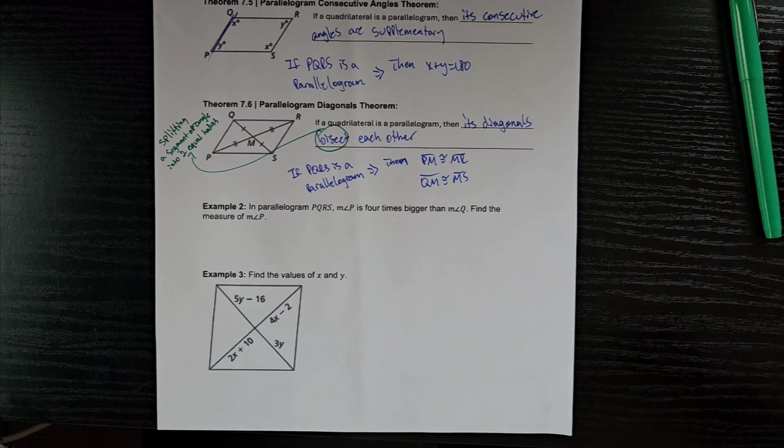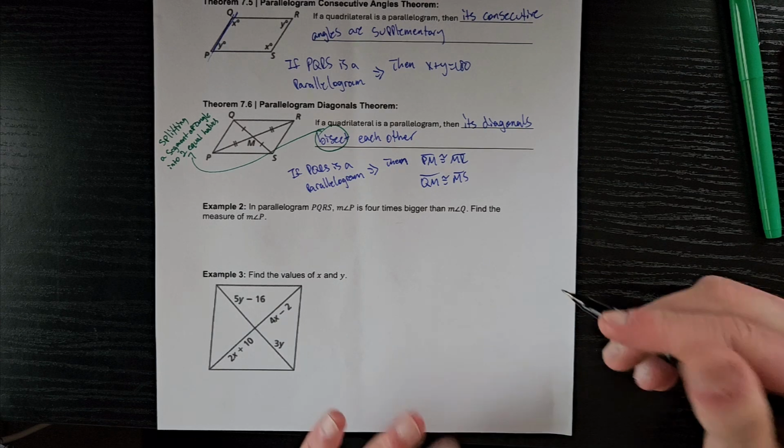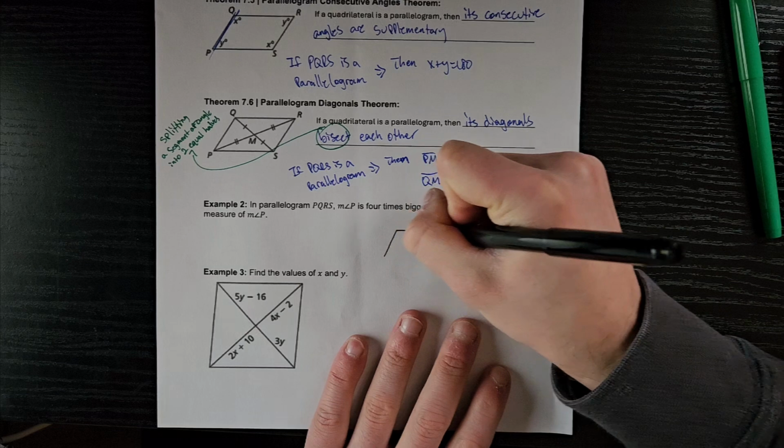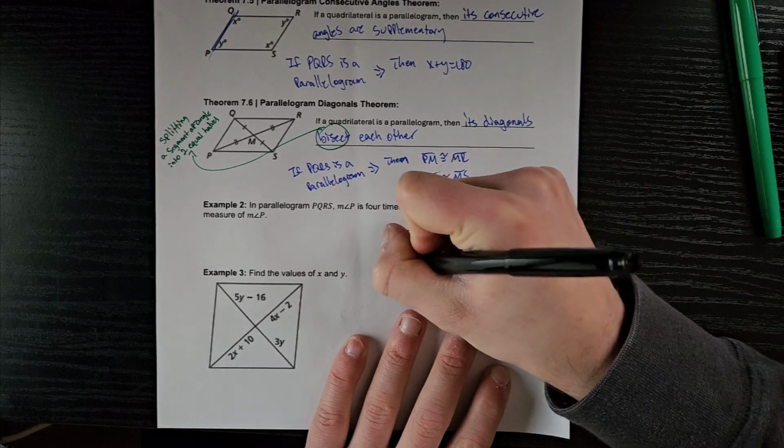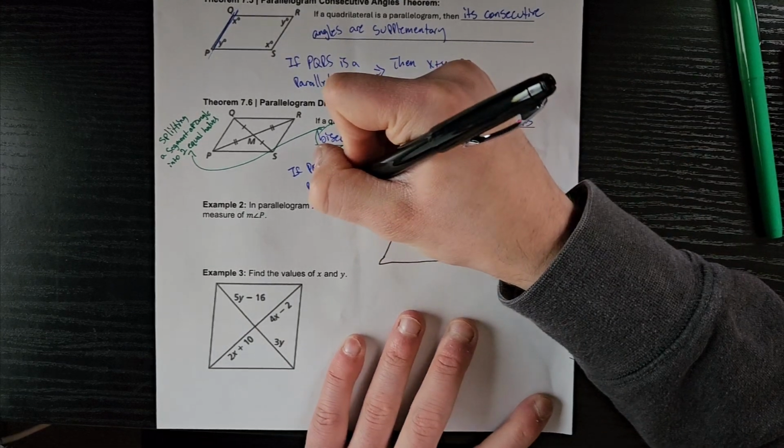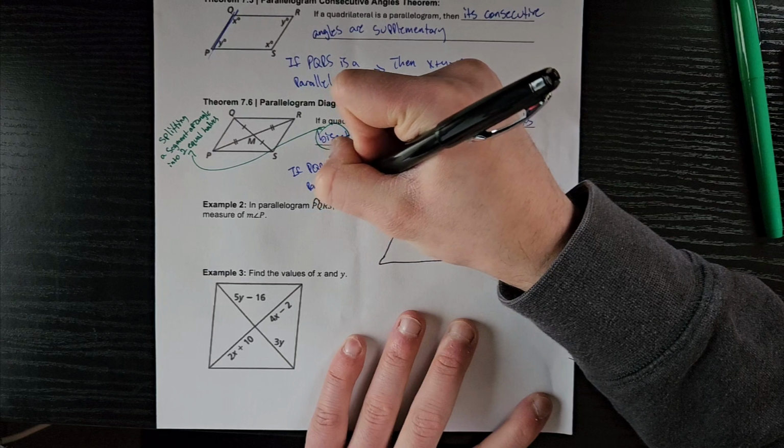So you should definitely draw out your figures. And remember, when drawing out your figures and when you label them, you gotta go by the order of the letters.